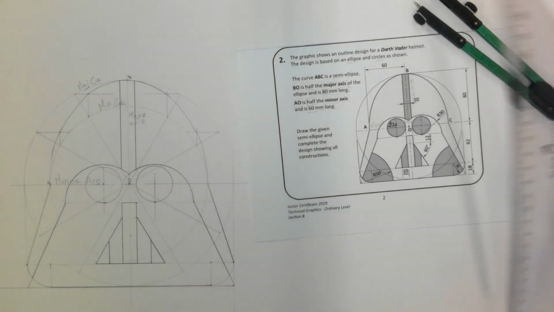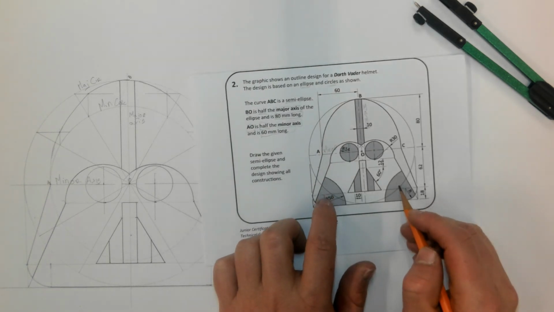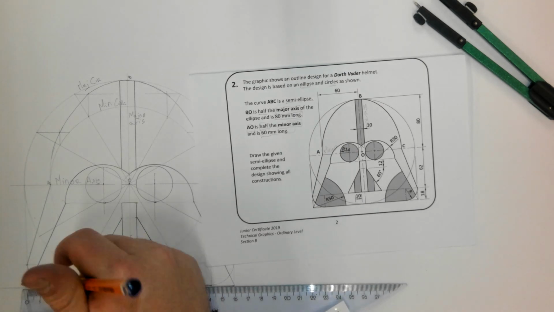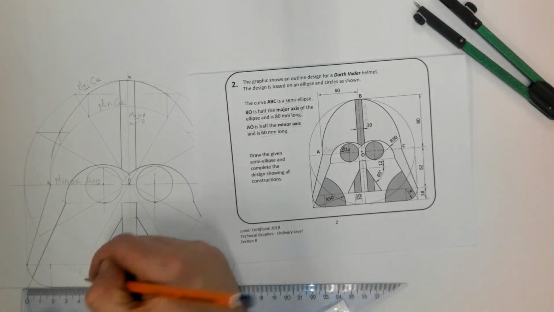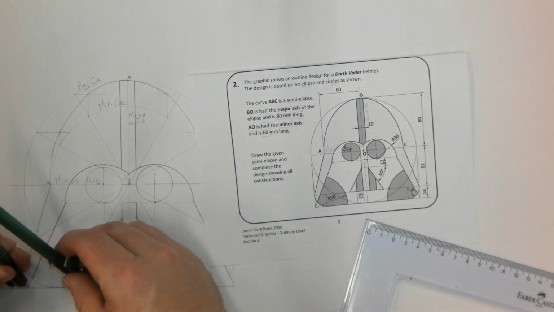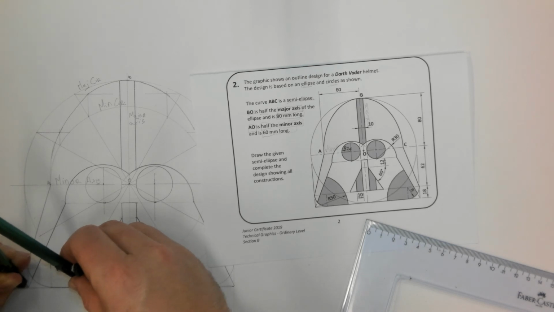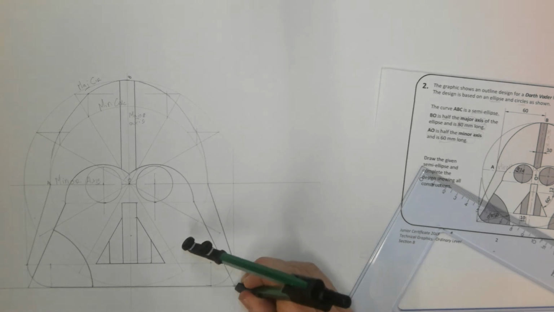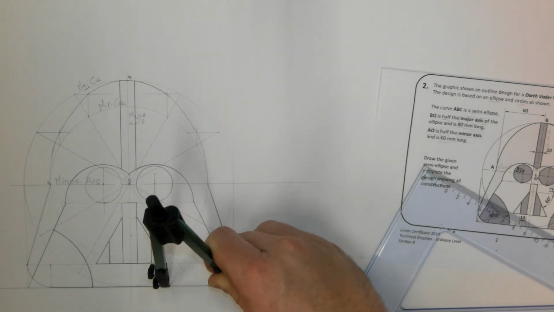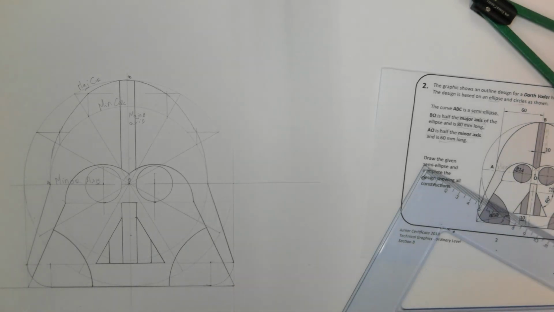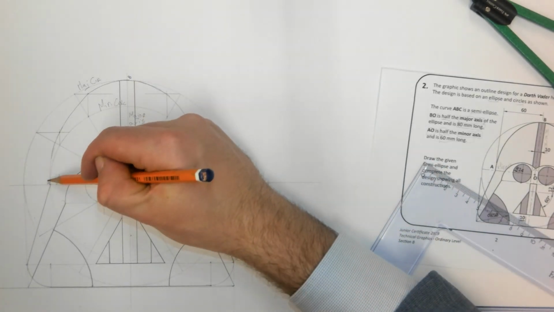And then the last thing we need to do is draw this section here, the radius 50 curve. So we're going to set our compass to radius 50. Swing there, and there. Now the last thing I'm going to do is just heavy that in there.